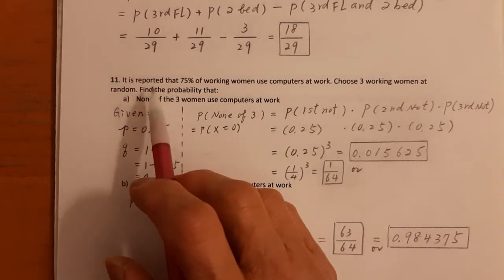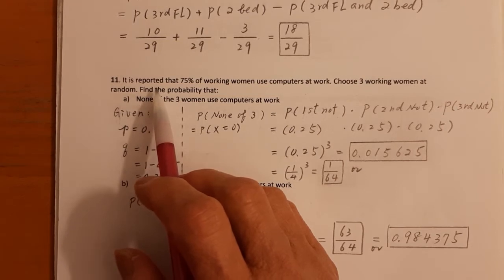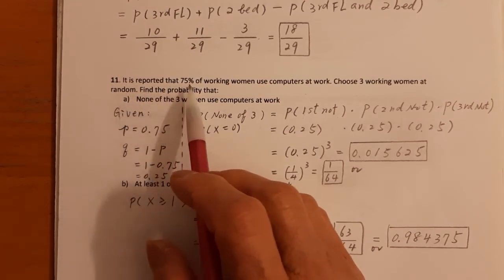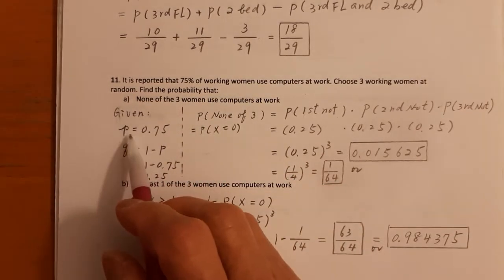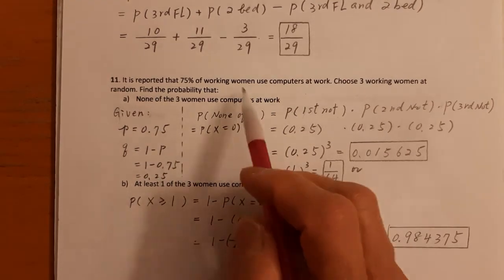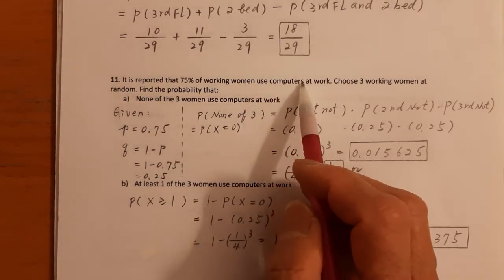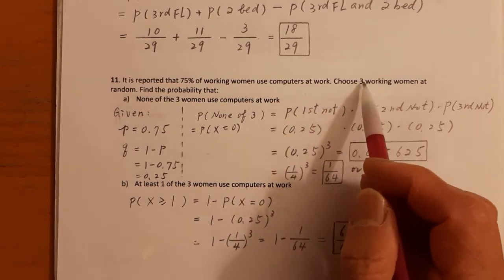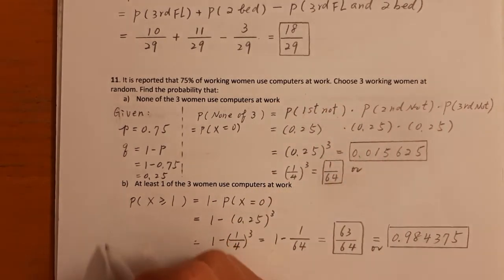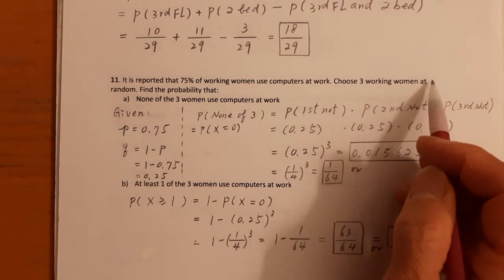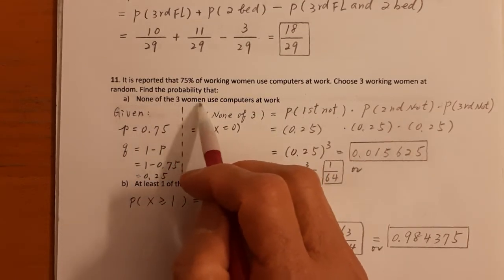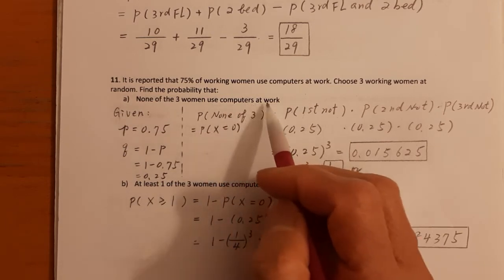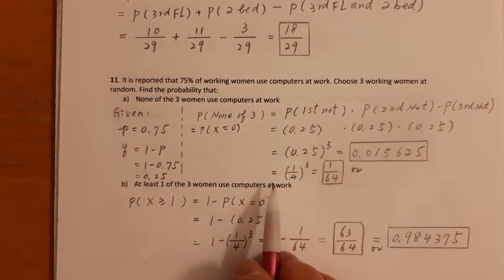It is reported that 75% of working women use computers at work, so given P equals 0.75. Choose 3 working women, so N equals 3. Choose 3 working women at random. Find the probability that none of the 3 women use computers at work. So they don't use computers.